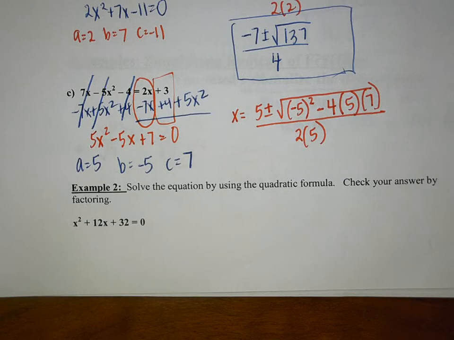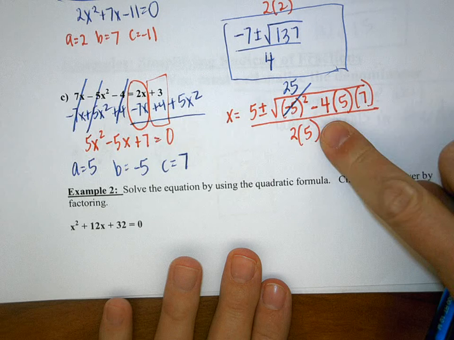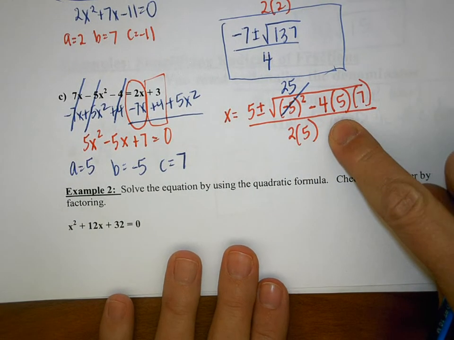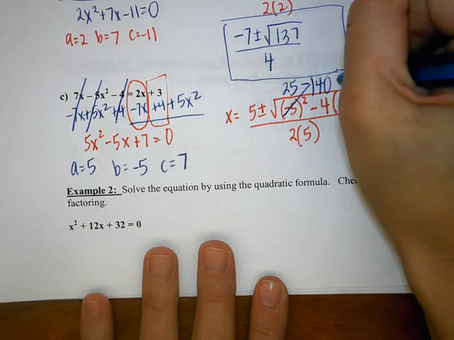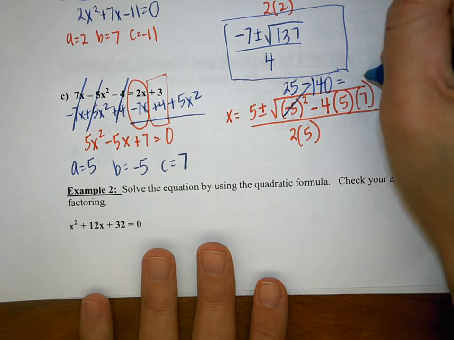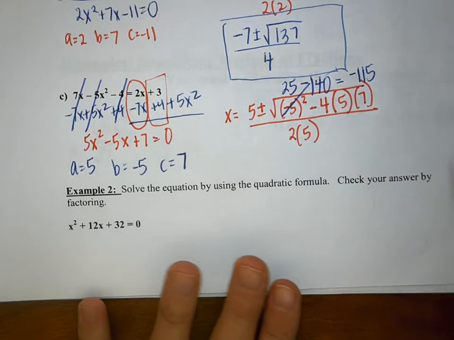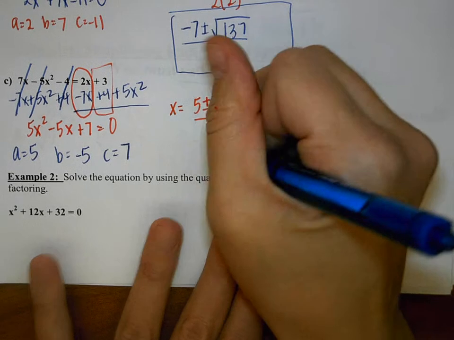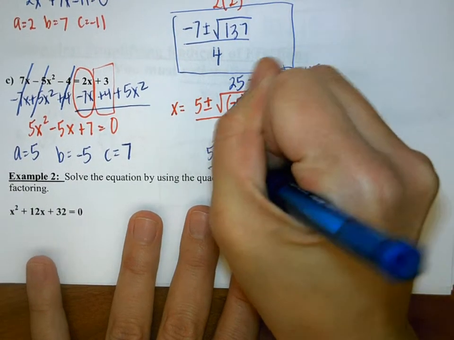We're going too fast? Okay, next, what do we do? Simplify. Okay, what is negative 5 squared? Positive 25. Negative 4 times 5 is? Negative 20. And negative 20 times 7 is? Negative 140. And what is 25 minus 140? Negative 115. Negative 115 is correct. So when we write this, we have 5 plus or minus the square root of negative 115 divided by 10.